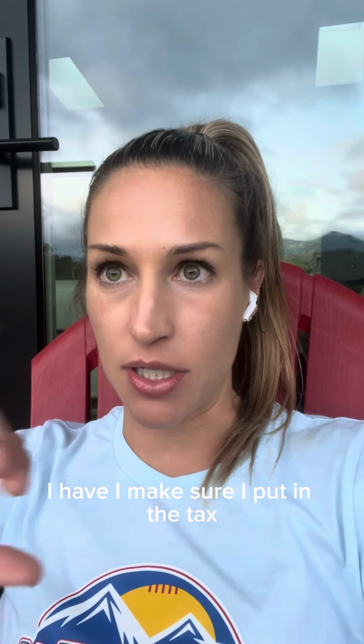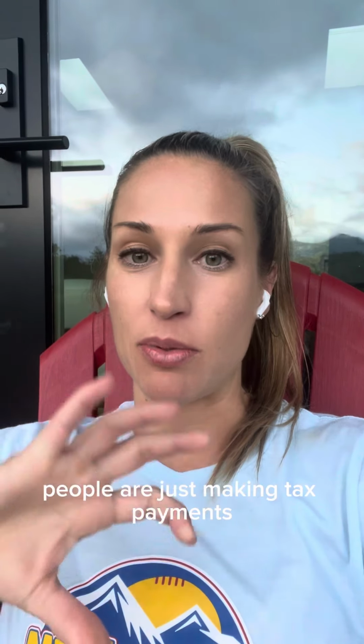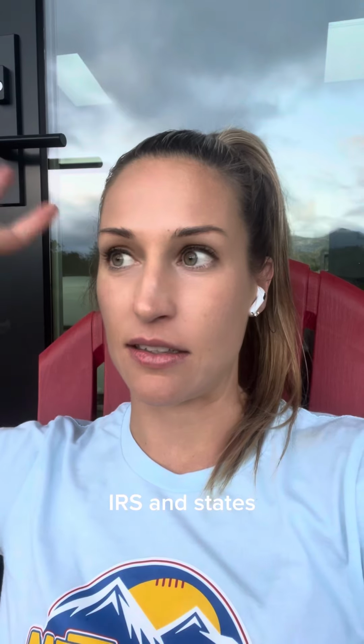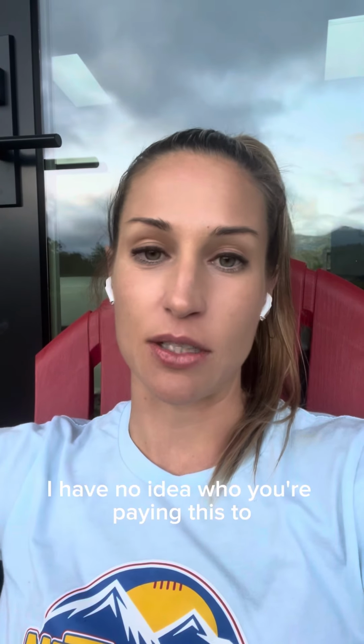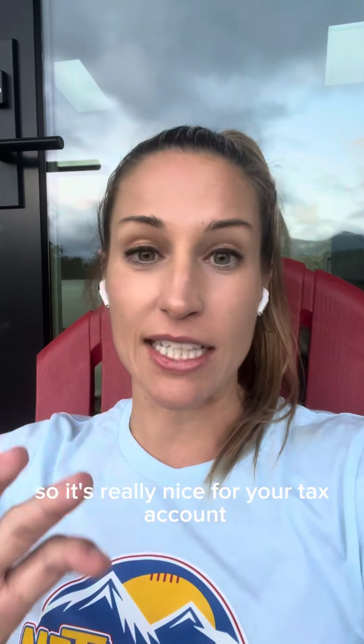I make sure I put in the tax voucher number and description so that my tax accountant can see that is the tax payment that I'm making. Because a lot of times people are just making tax payments to the IRS and states, and the tax accountants are like, I have no idea who you're paying this to or what it's for. So it's really nice for your tax accountant to put in the description.